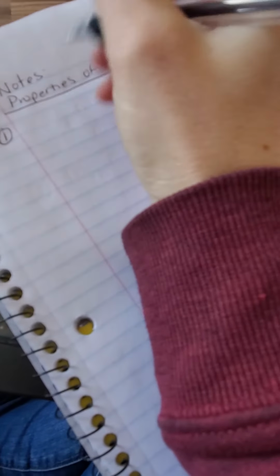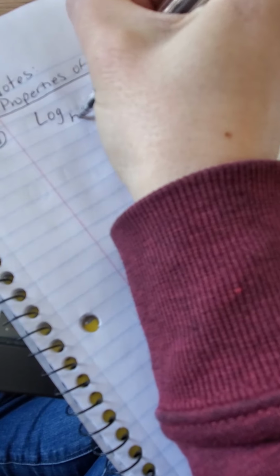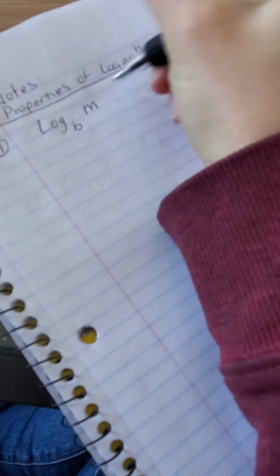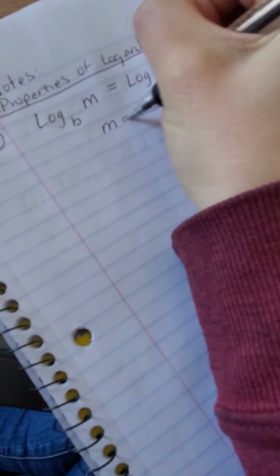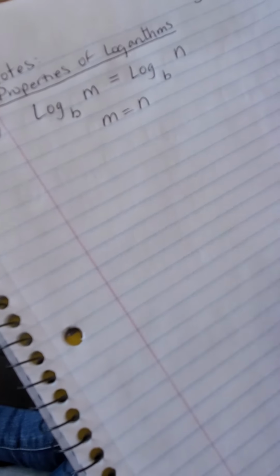First property states, if we're given log base b of m and told that it's equivalent to log base b of n, then we can assume m must be equal to n. This is kind of common sense. If you're given 2 logarithms and told that they're equal to each other, their bases are the same, then their arguments have to be the same as well. It's really important to confirm, though, that you're always given the exact same base.